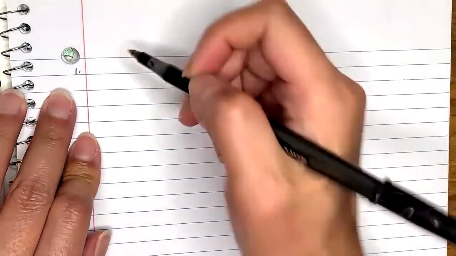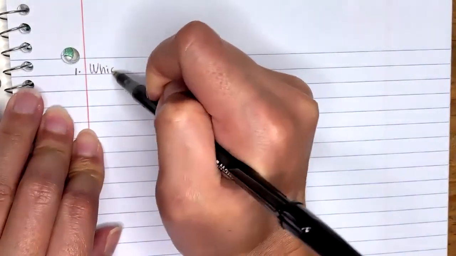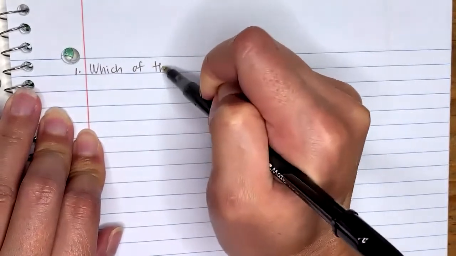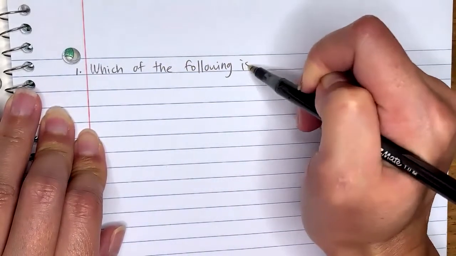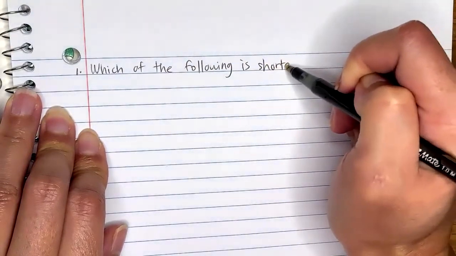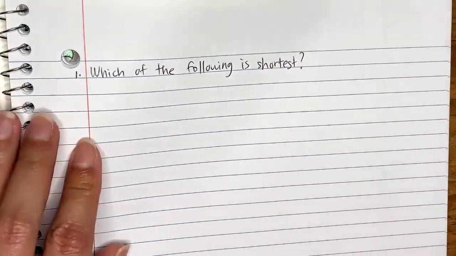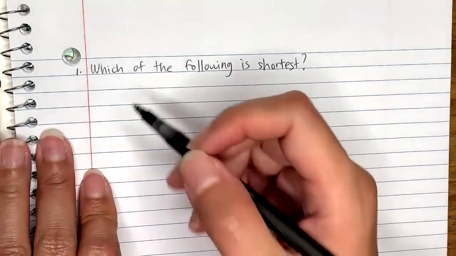Okay, here's the question. It says, which of the following is shortest? Okay, and you have a few different options here.